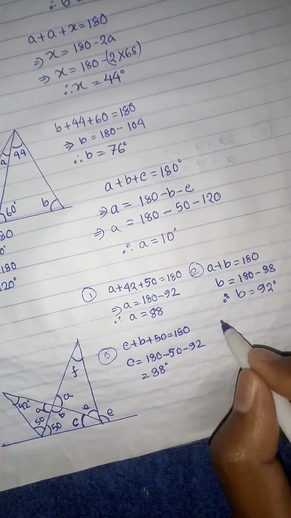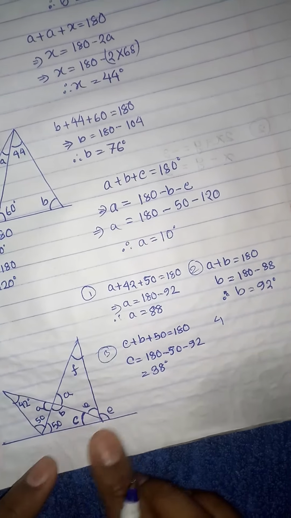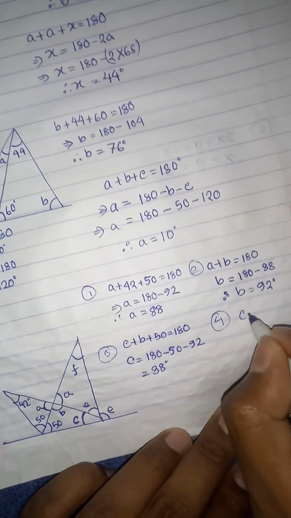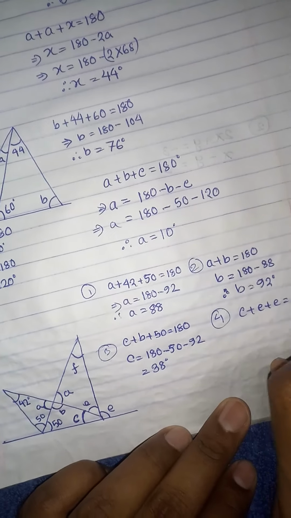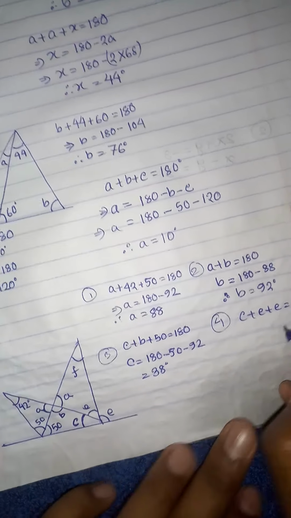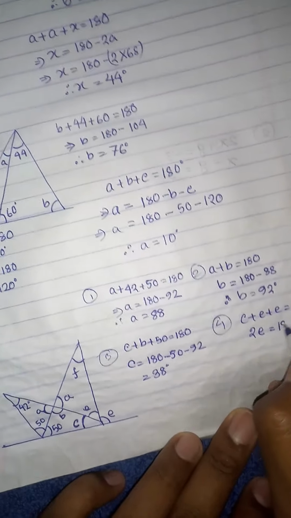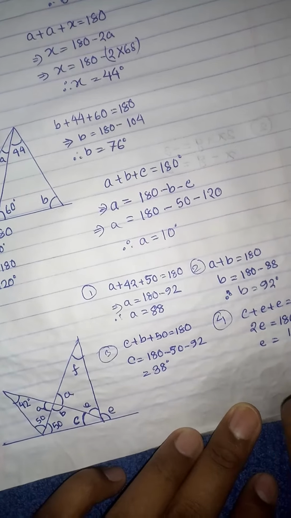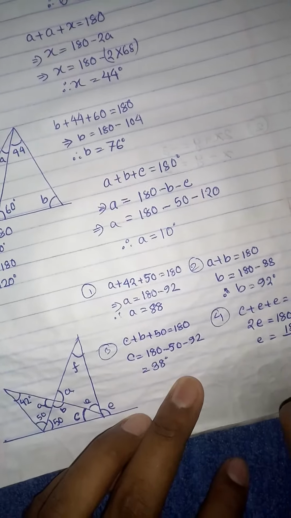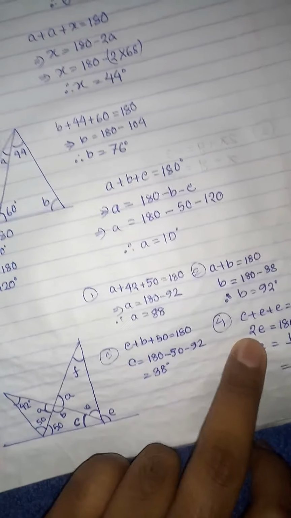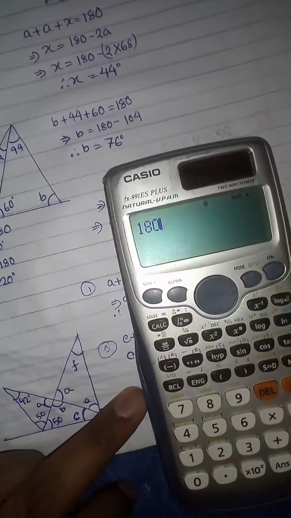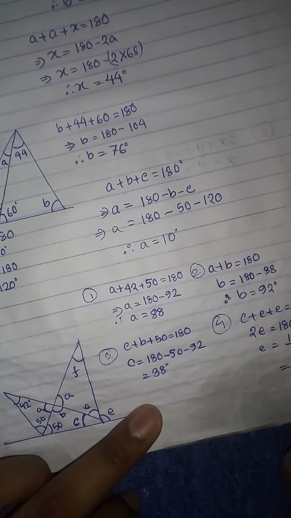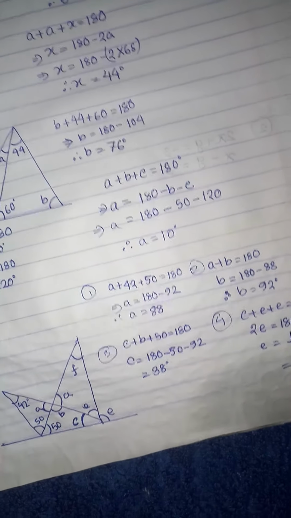Okay, now for step 4, c and e, this is also a straight line. They are also forming a straight line. So c plus e equal to 180 degrees, since they form a straight line. Okay, so twice e equal to 180 minus c. E equal to 180 minus 38 divided by 2, that is 140 divided by 2, which is 71. So e is 71 degree.